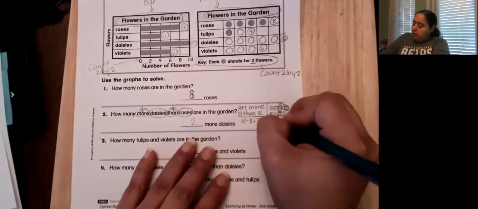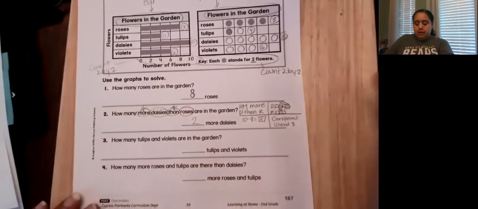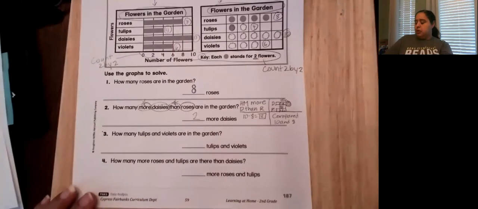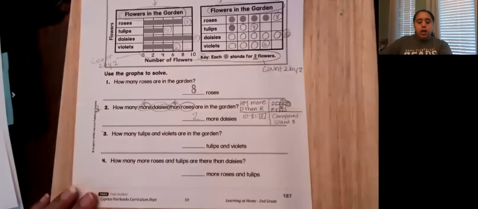How did we solve our problem? We compared 10 and 8 to find the difference of 2. Okay, remember you have to show a window pane when you're adding or subtracting.